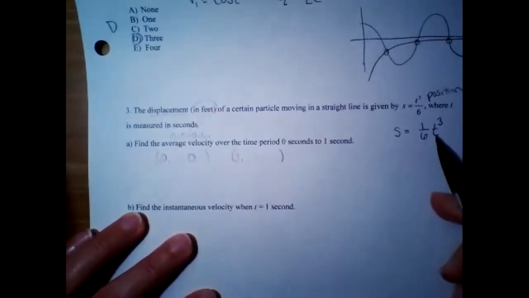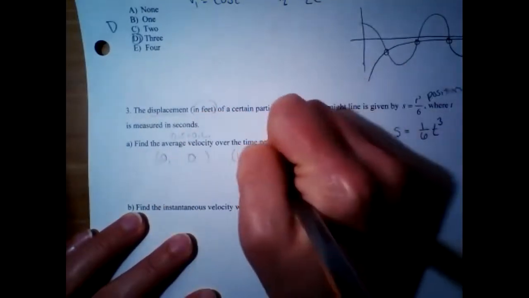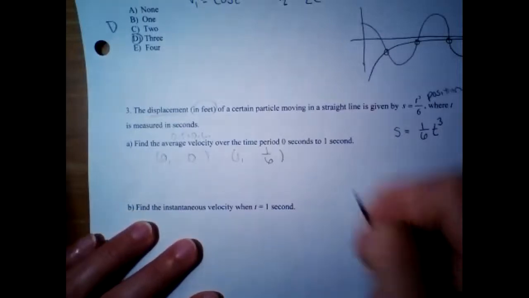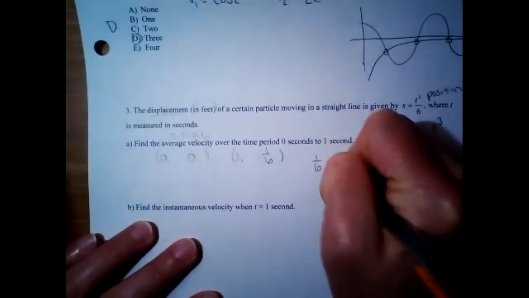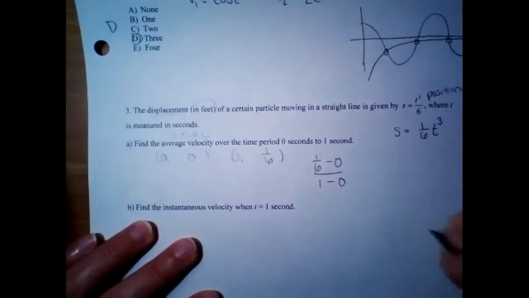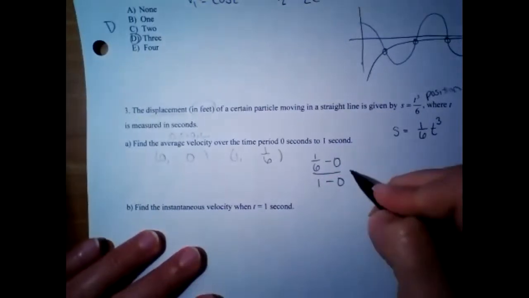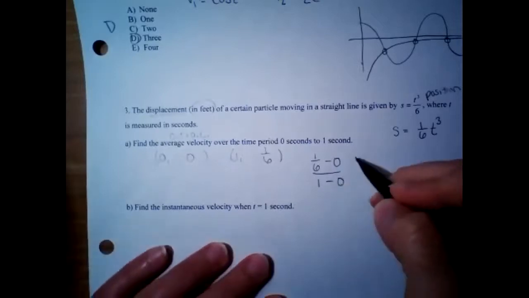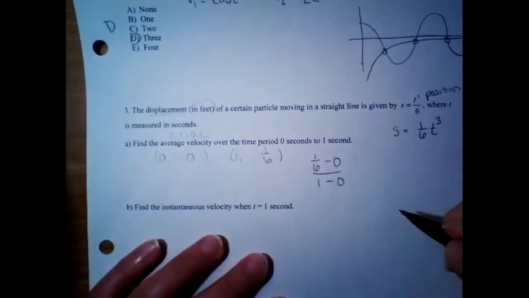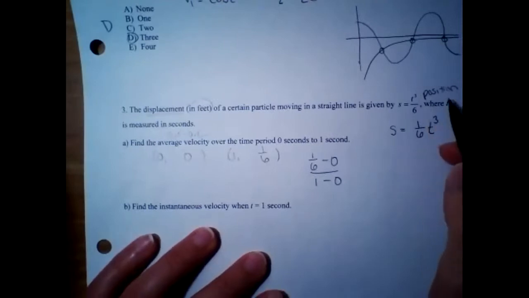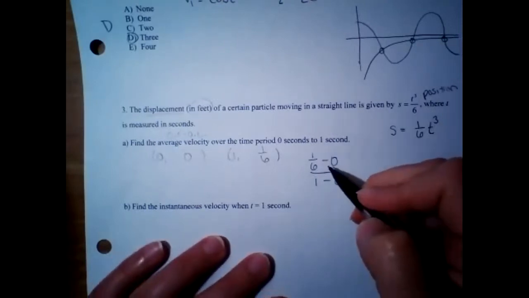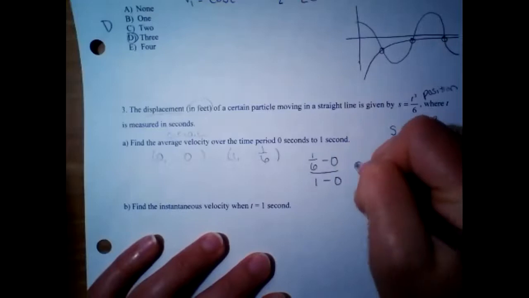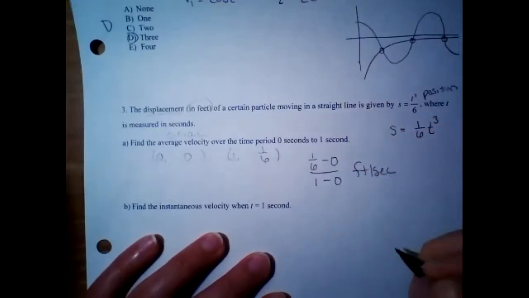If we plug in 1, we're going to get 1/6, and then do the slope. So subtract the y values, subtract the x values. That would just equal 1/6, but you don't even have to reduce it. You can just leave it like that. But we do need units. So this was position in feet. We did a rate of change of that, so your units would be feet per second.